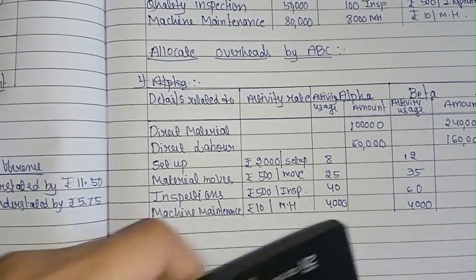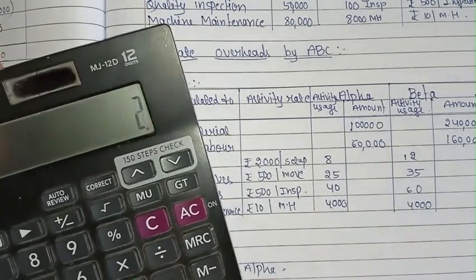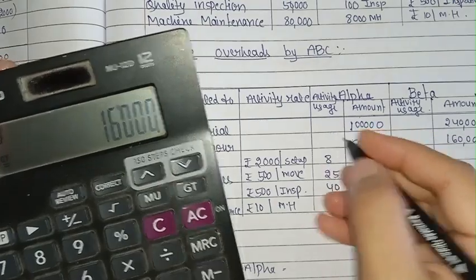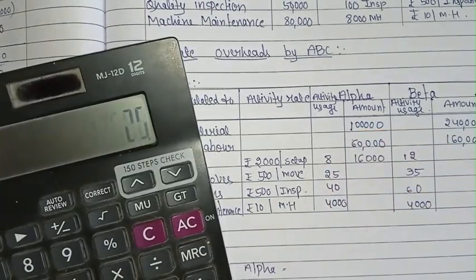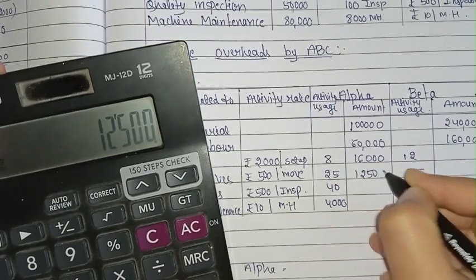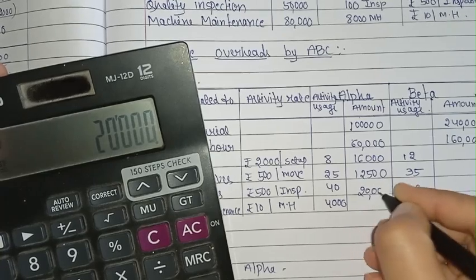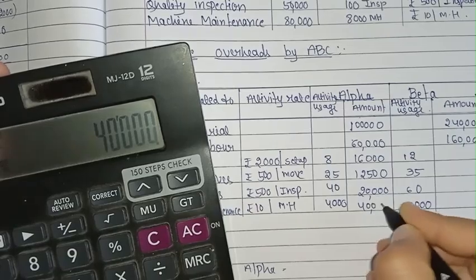Now you need to calculate. Like the traditional method, here we need to multiply. 2,000 into 8 equals 16,000. 500 into 25, 12,500. 500 into 40, 20,000. 10 into 4,000, 40,000. Right?